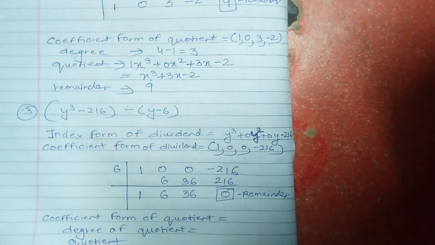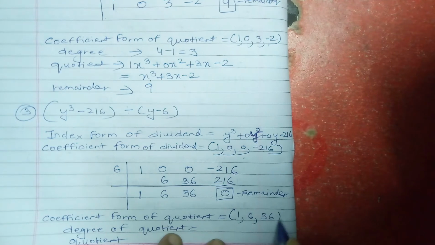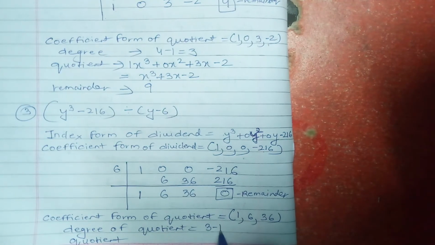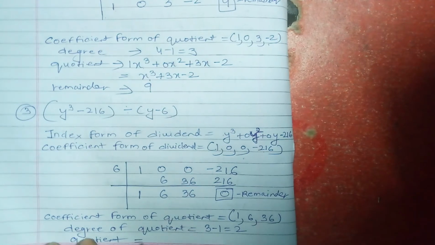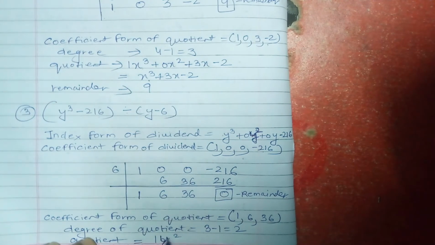So what is the coefficient form of the quotient? It is 1, 6 and 36. What is the degree of the quotient? Here 3 terms are there, so degree is 2. So what is the quotient here? 1x square. Yes, here you have to be careful. We have to use the variable y.